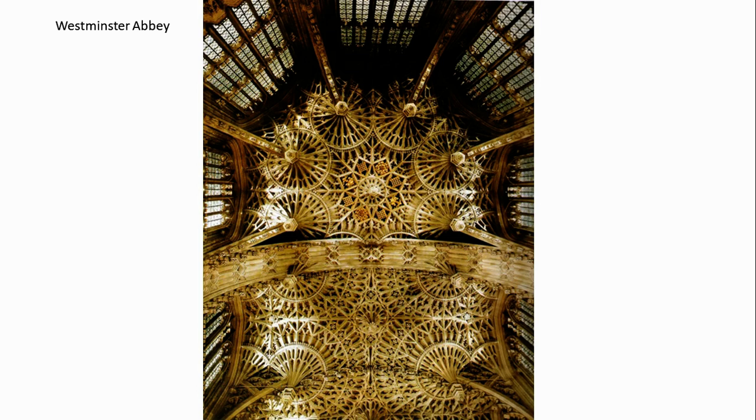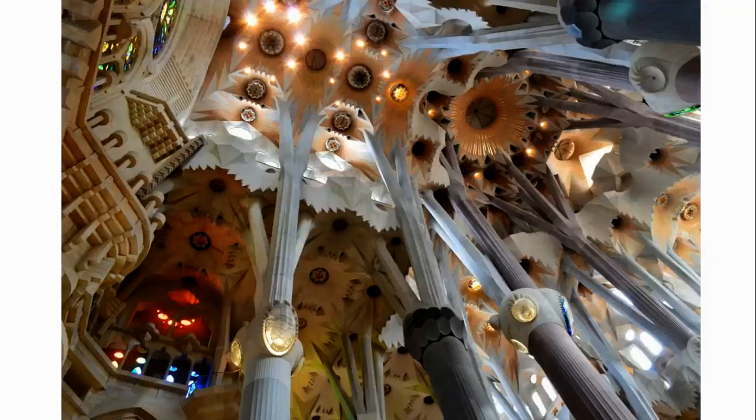This is called a star vault or a stellar vault at Westminster Abbey. Series of rotated arches. I'm leaving it on the screen for a moment just so that you can take in the astonishing beauty of it. And this is Gaudi doing the same thing in Sagrada Familia in Barcelona.